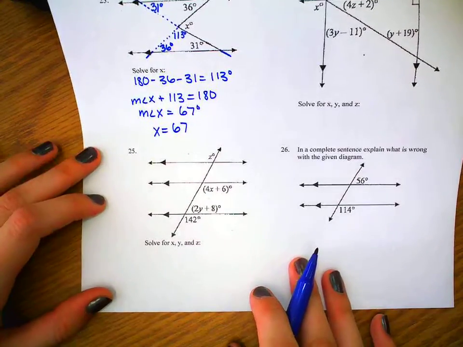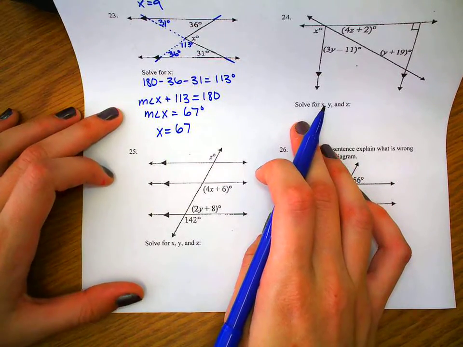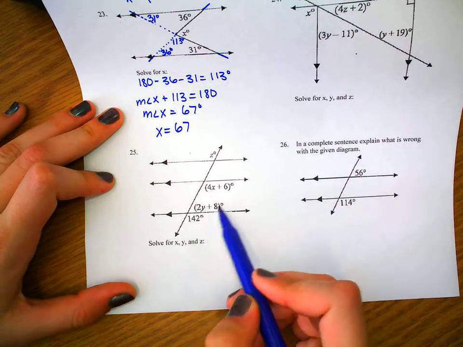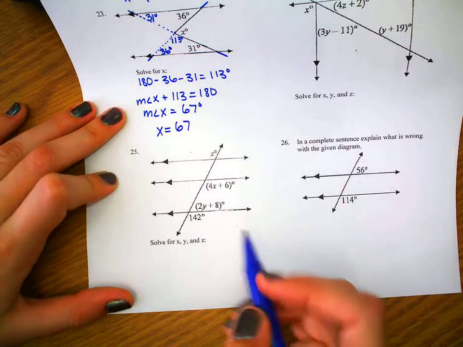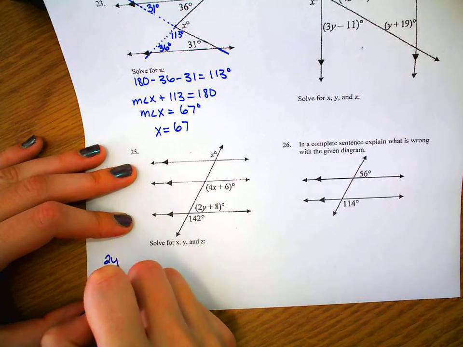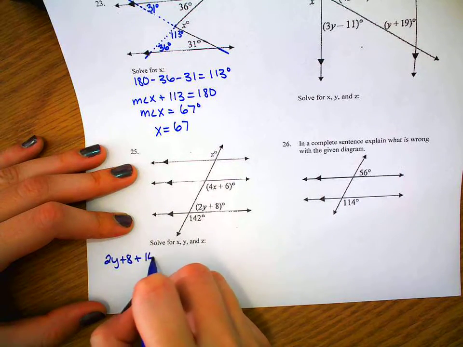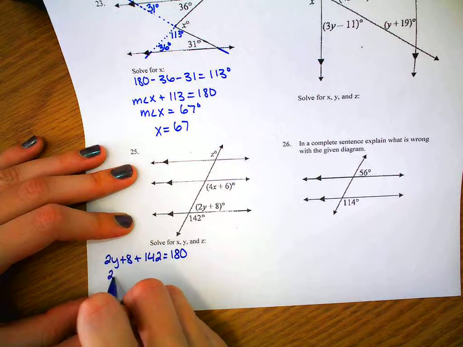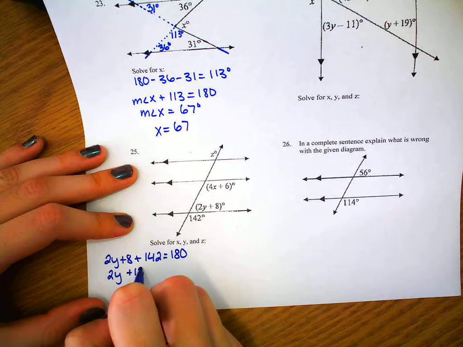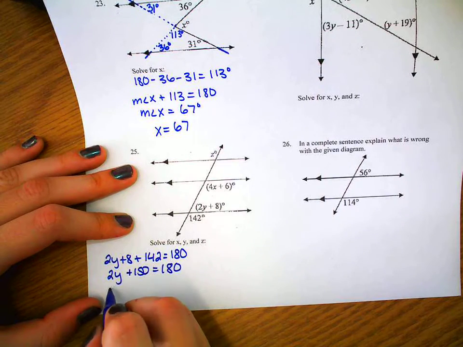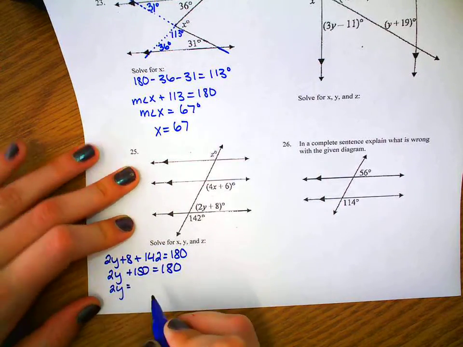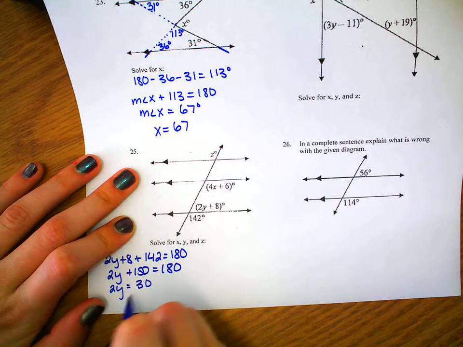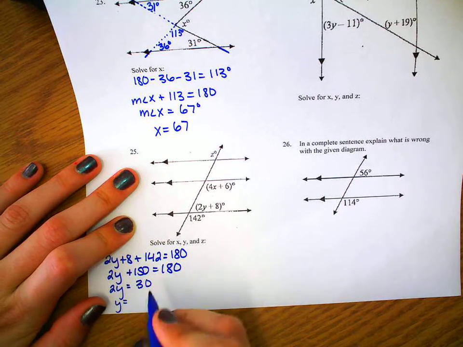Okay, 25 is asking for a little bit more. It's asking you to solve for x, y, and z. First, I think it would be easiest to solve for y, because we have a linear pair right here. So I know that 2y plus 8 plus 142 equals 180, because these are a linear pair. Combining my like terms, I have 2y plus 150 equals 180. And 2y equals 180 minus 150, so this is 30. Divide both sides by 2, I'm left with y equals 15.